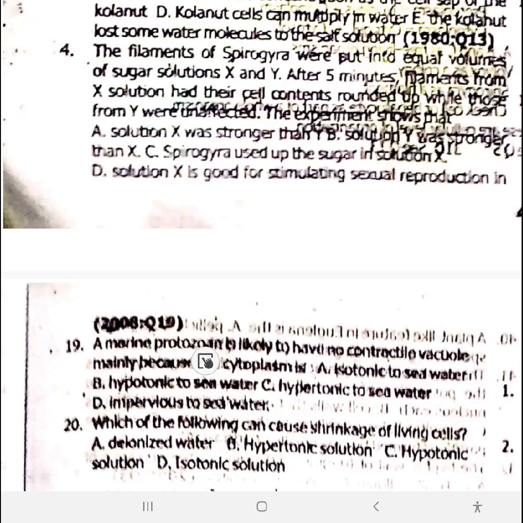A marine protozoan is likely to have no contractile vacuole. Contractile vacuole is the organelle inside single-celled organisms that helps them to excrete water. You get? So 19 is isotonic seawater, option A. Because if you don't have a contractile vacuole, it means that water can enter and leave your body and the water level is balanced.